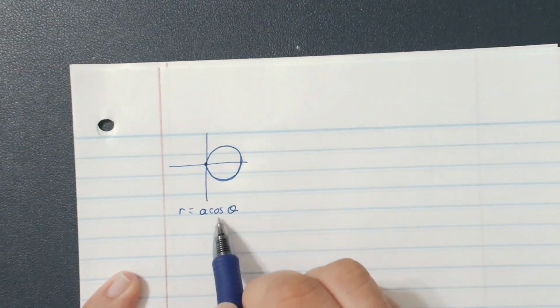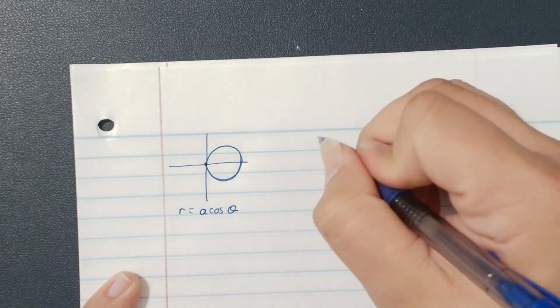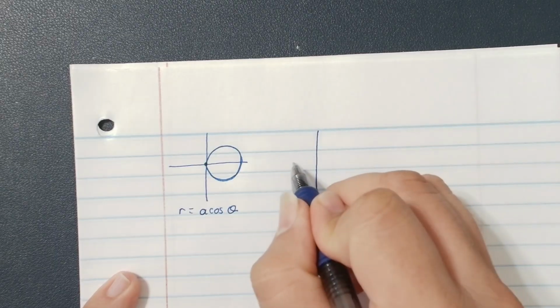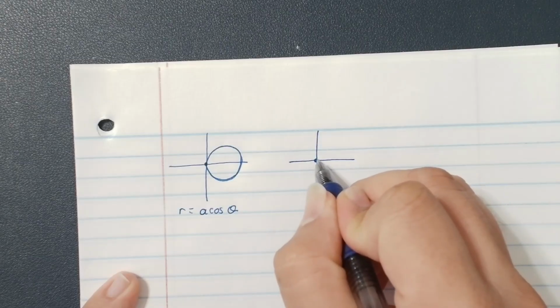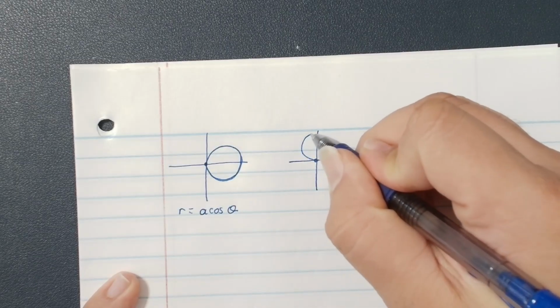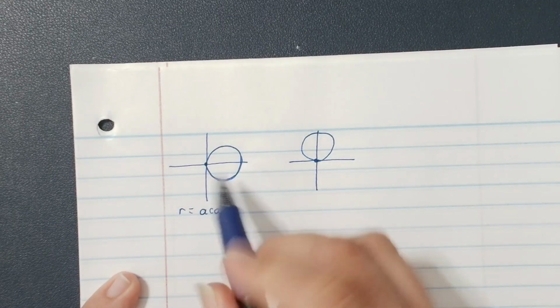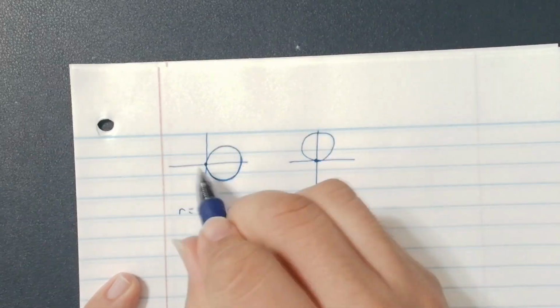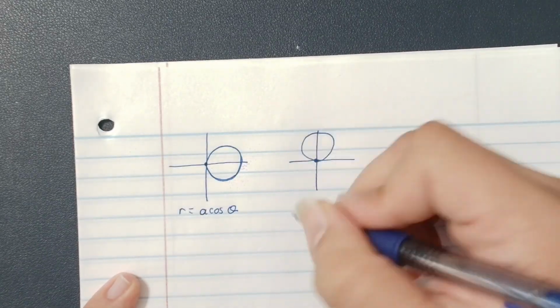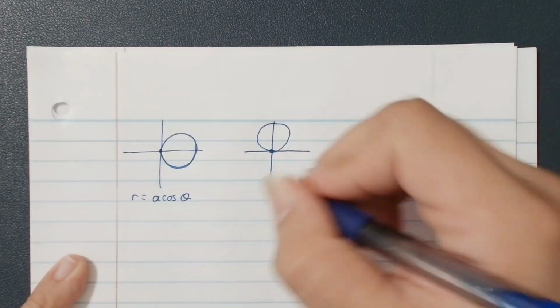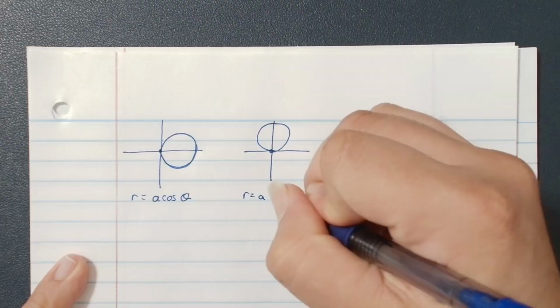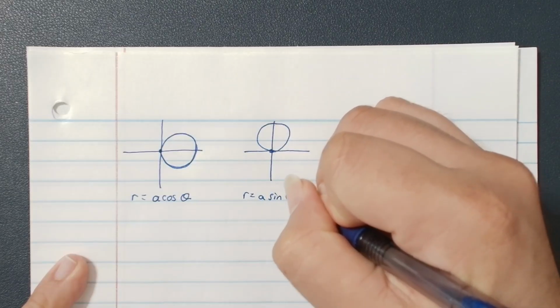If you change this cosine to a sine, you still get a circle, but you get a circle that is touching here and going this way. So for cosine, it's going along the x-axis. The x-axis is cutting it in half. For sine, the y-axis is cutting it in half. So r equals a sine of theta.